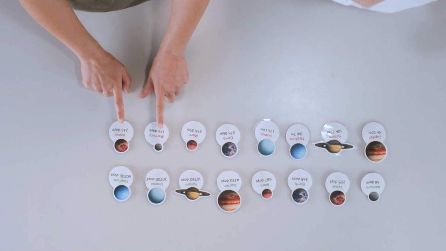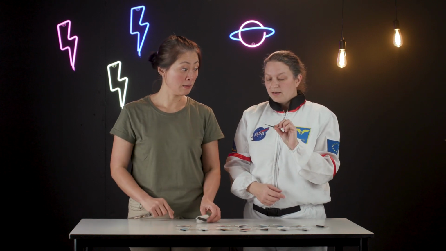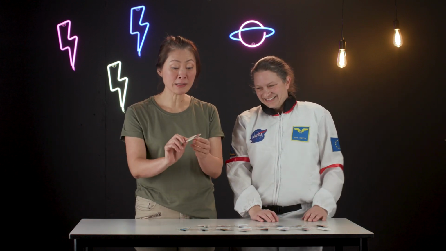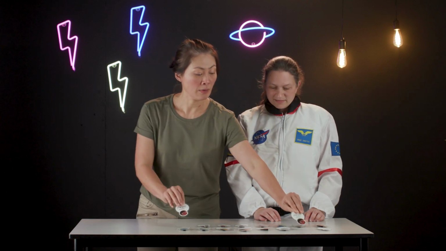We have 2. So Mercury takes 176 days to rotate, but a year on Mercury is only 88 days. Wow. So you'd be almost celebrating 2 New Year's days before one day is over. Sounds very confusing. It is. And Venus has a day that is 243 days long, but it takes only 225 days to orbit around the sun.